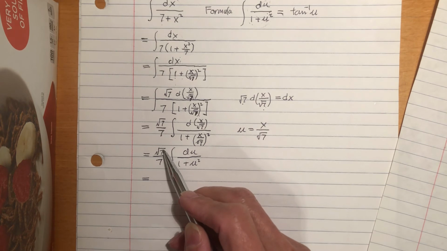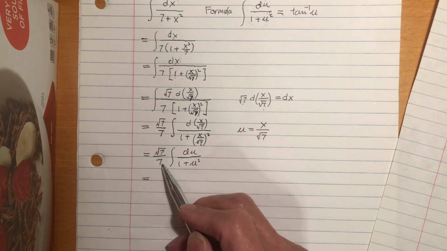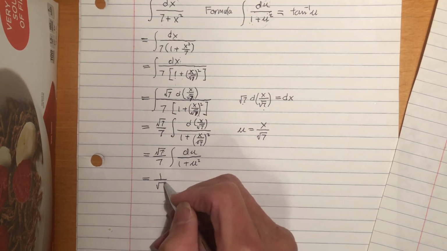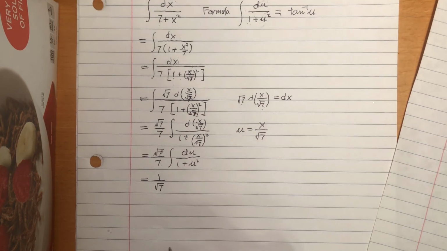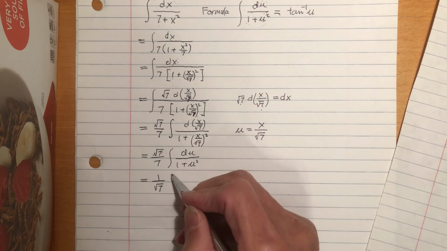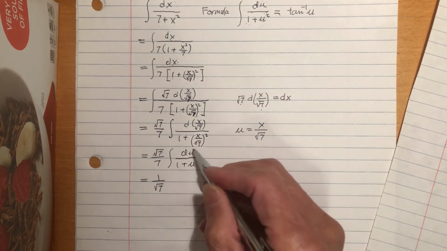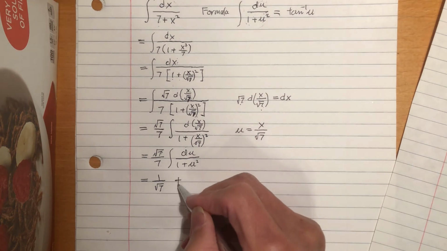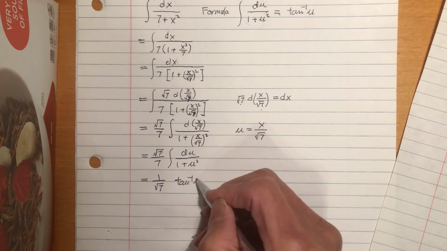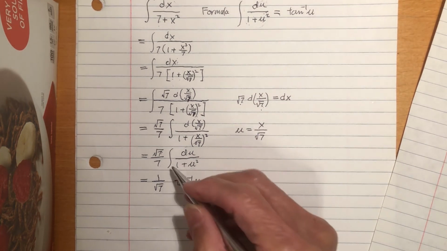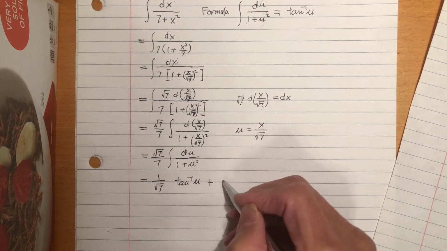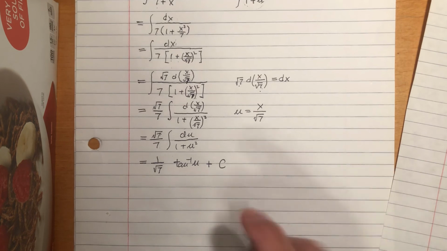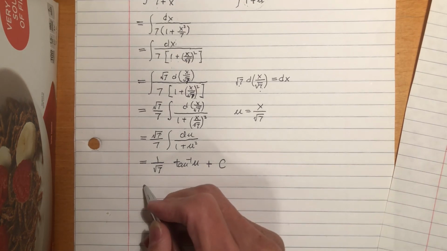Square root 7 divided by 7 can be reduced to square root 7 at the bottom. And then this, you do the integration using the formula, it's arctangent. And once I do the integration, I must add a constant. The constant is called integration constant, or constant of integration.